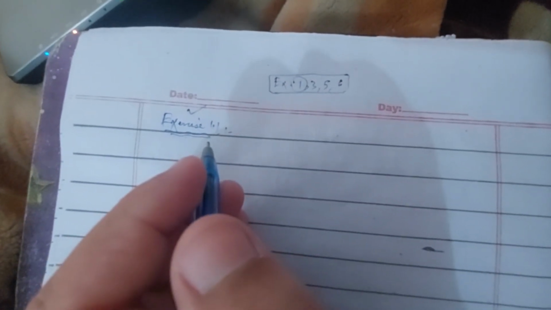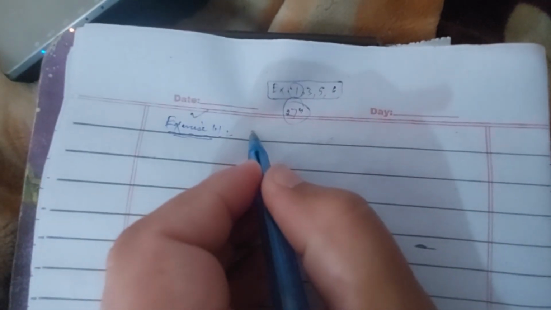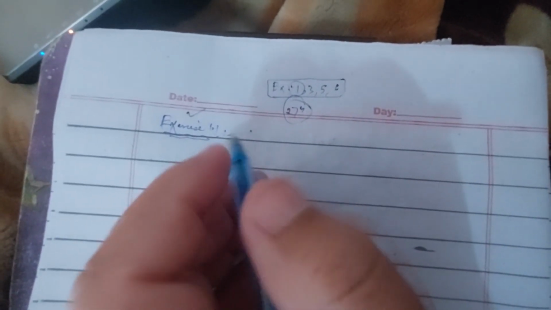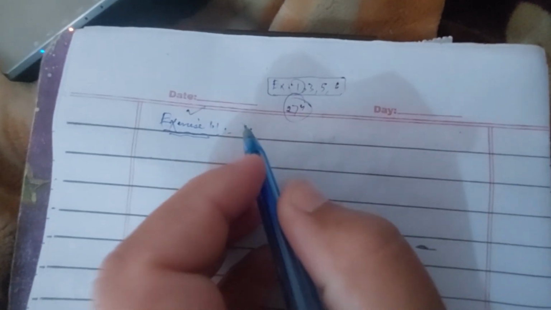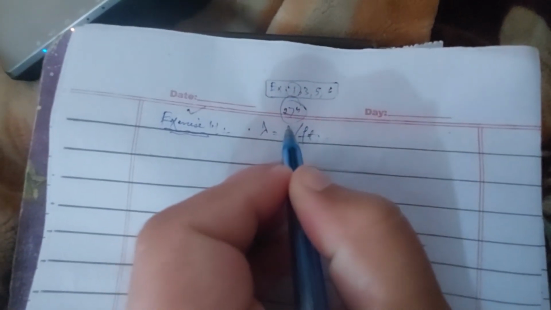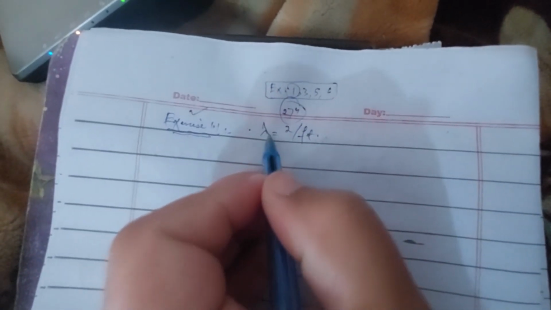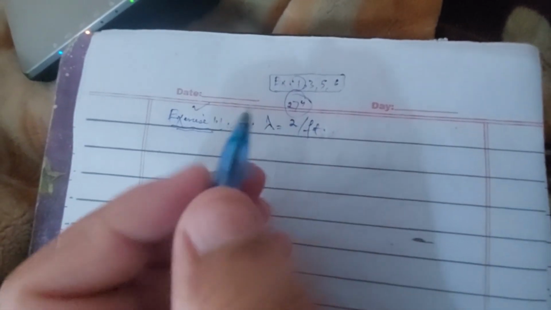Exercise 1, which is on page number 274. The first question states that defects occur along the length of filament at the rate of lambda equal to 2 per foot. So per foot, the rate of the events or defects occurring is 2.